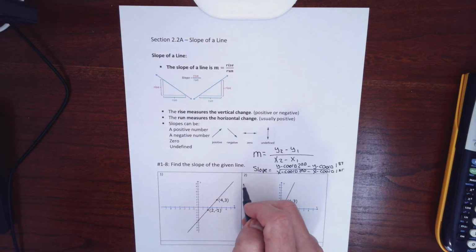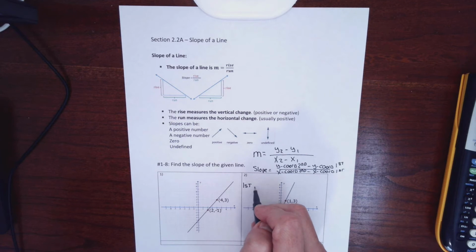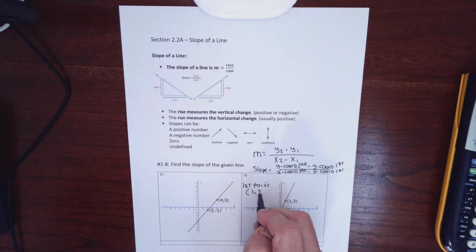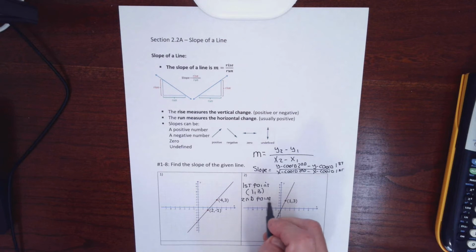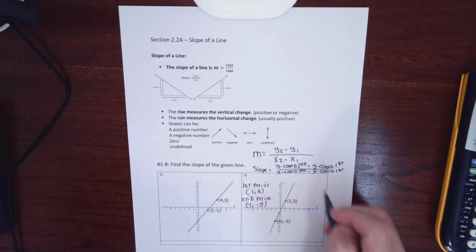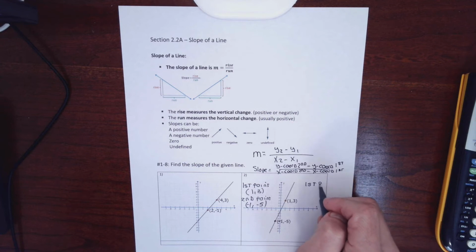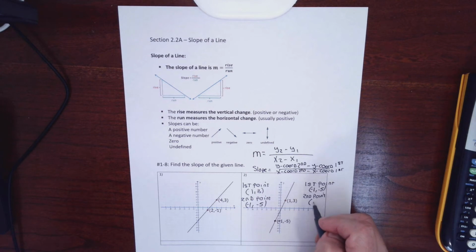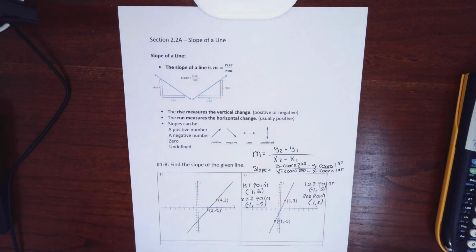So if I decided to call the first point the point 1, 3, and the second point negative 1, negative 5, and you decided to call the first point negative 1, negative 5, and the second point 1, 3, our slopes aren't going to be different. And let me show you that.